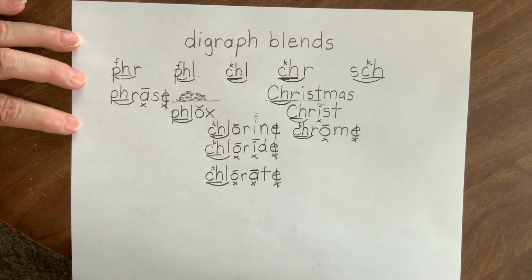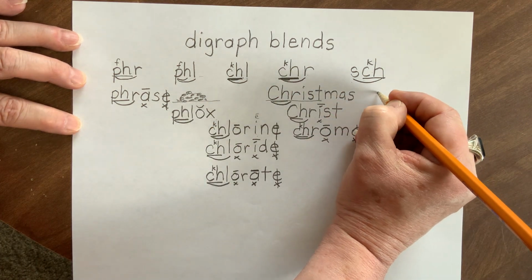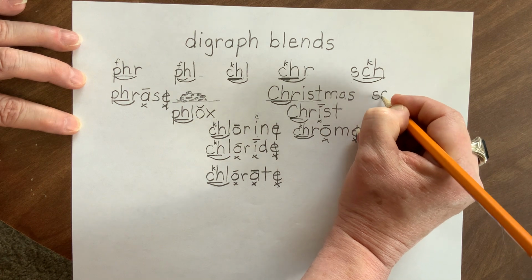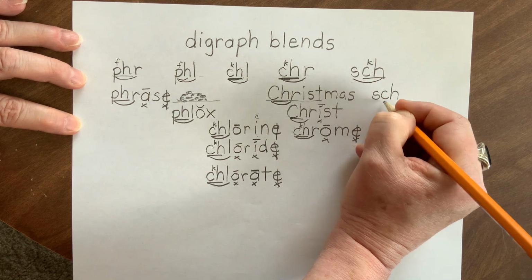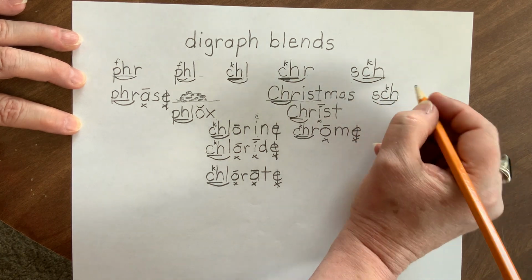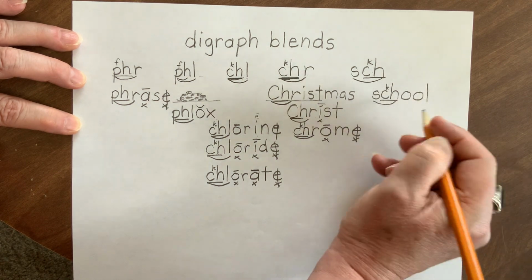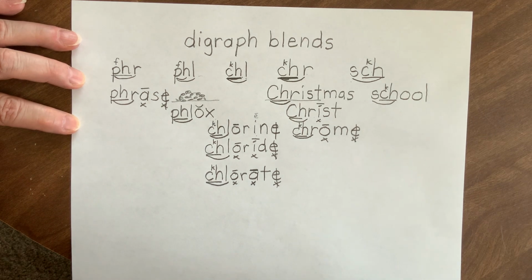You go to school. You learn in school. Here is school. The digraph blend says sk, sk. Ooh, oh, school.